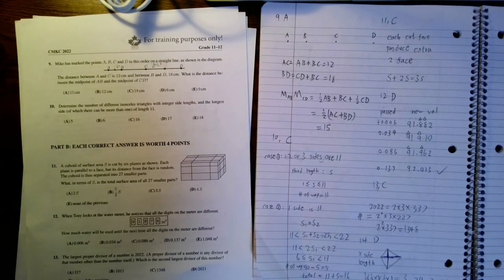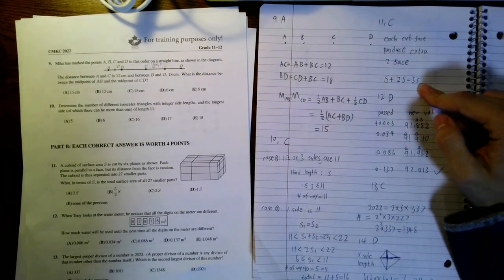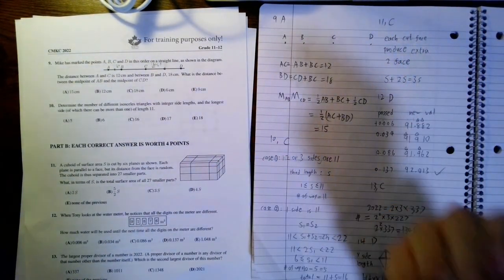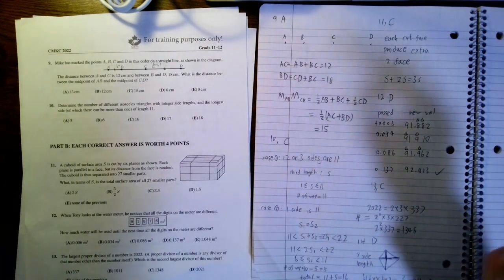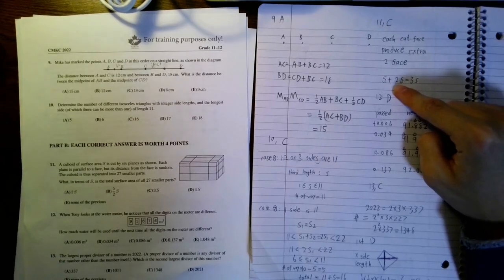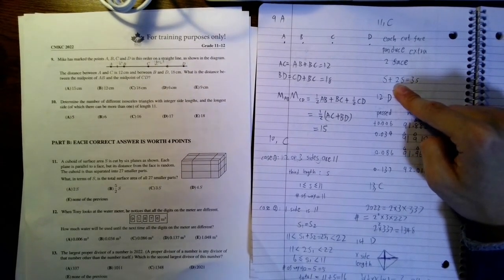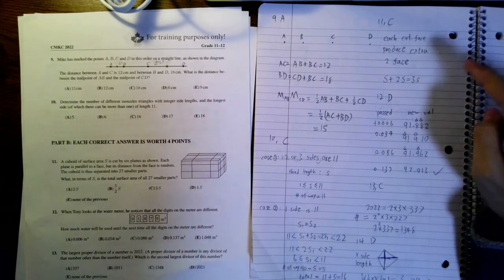So actually, it's going to be 3 times, because originally we have 2 faces. Each time you create another 2 faces with another cut, right? So we have 2 per cut each time. So we're going to have double the surface area, and we're going to have 3S.